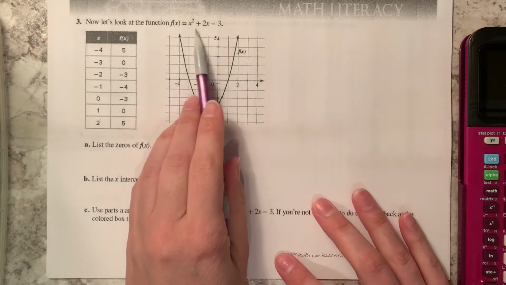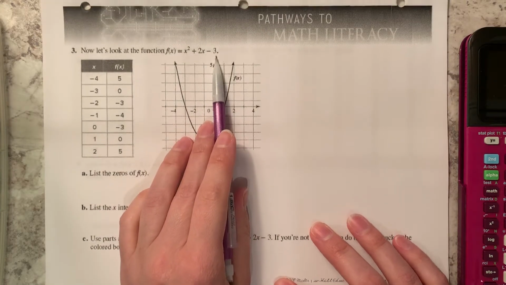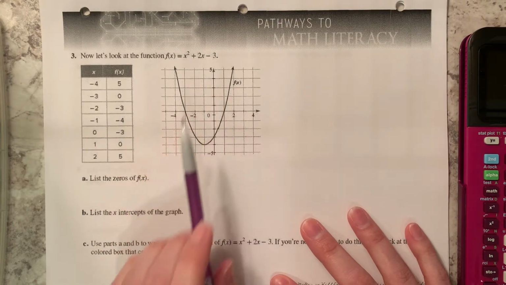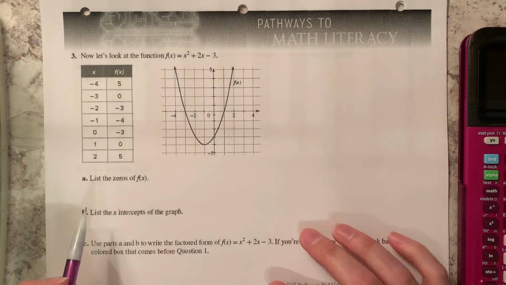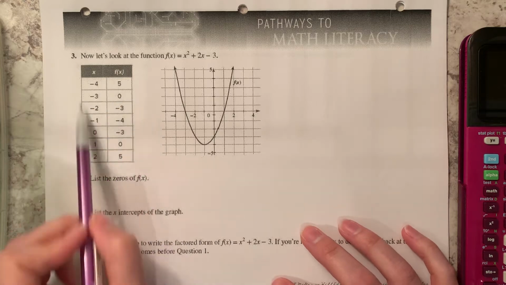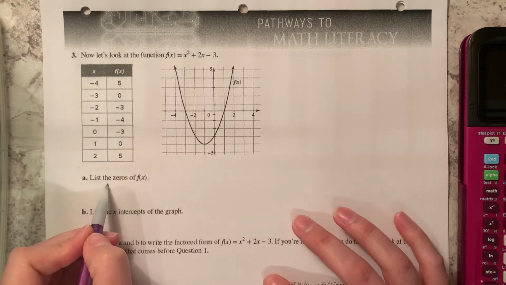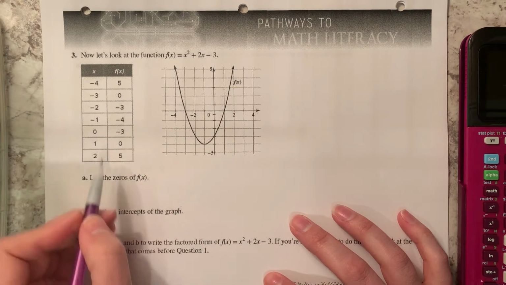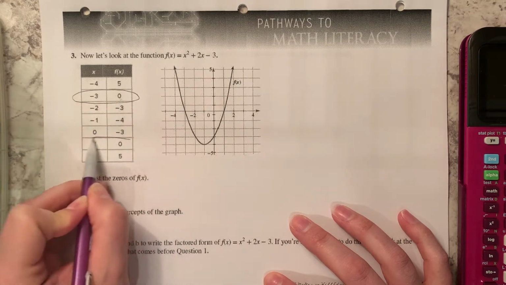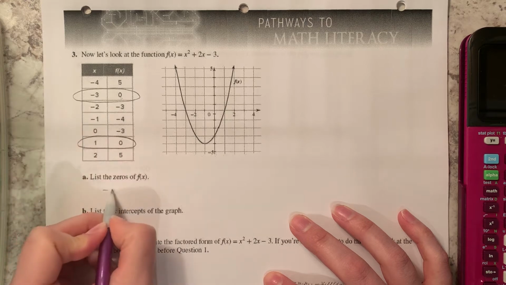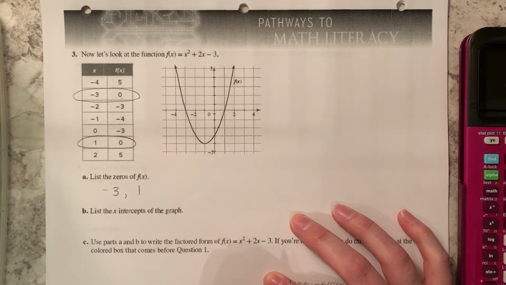This one is not factored. It's in standard form, so finding the factors is not necessarily easy. We're going to talk about that a little later in the lesson. But again, they give us a table, they give us a graph, so it goes right to saying list the zeros. So I'm going to look at my table. Wherever I have 0 as a y value, those are going to be my zeros. So I have negative 3 and positive 1.